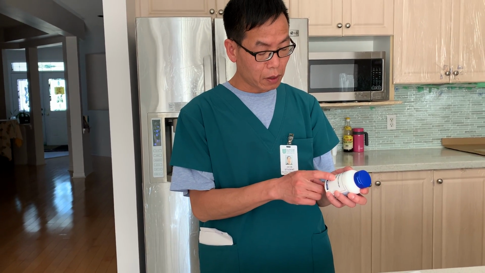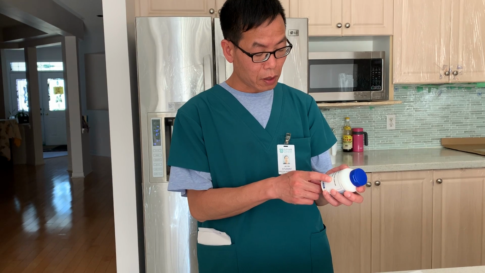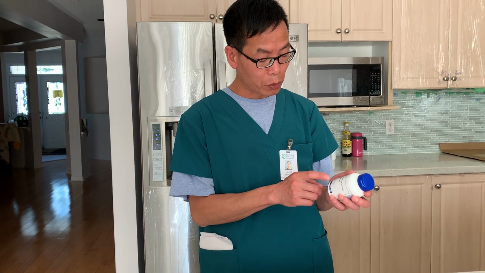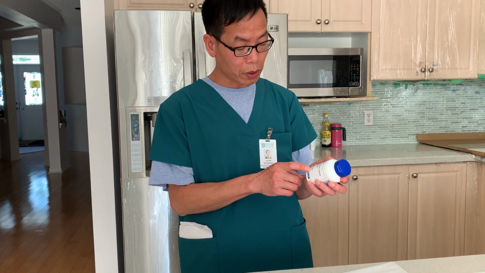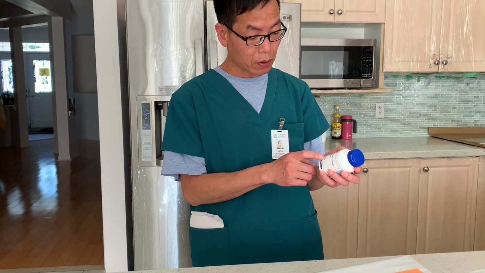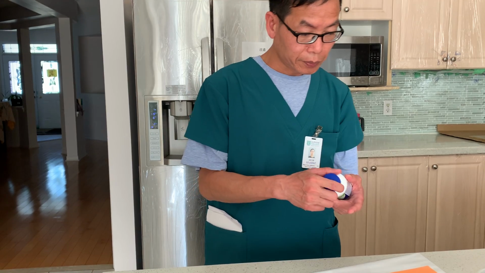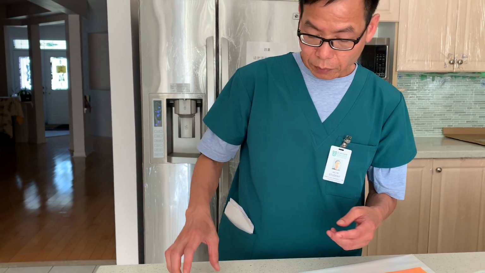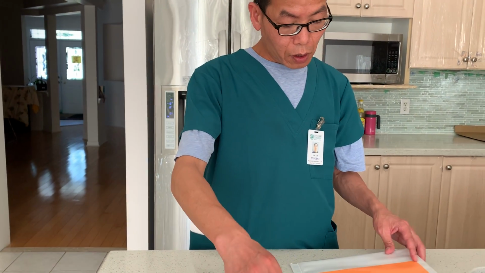That's the right medication. And I check the expiry date, August 2025. So I can use this medication.